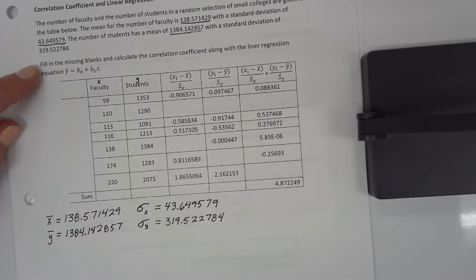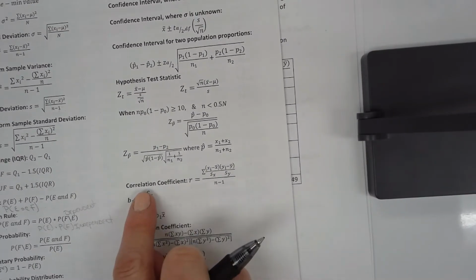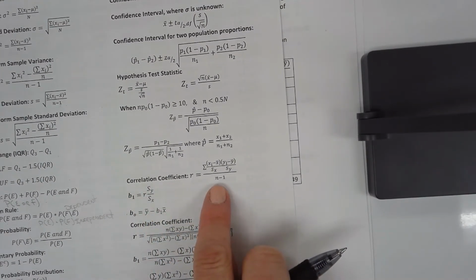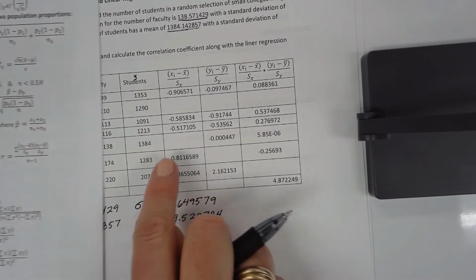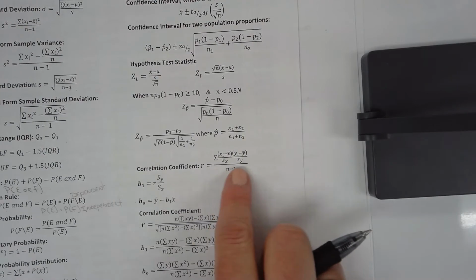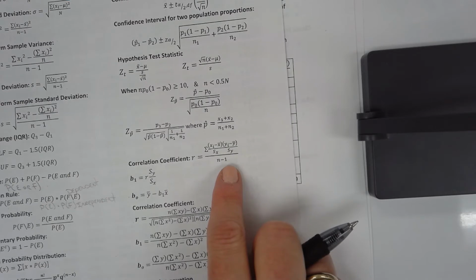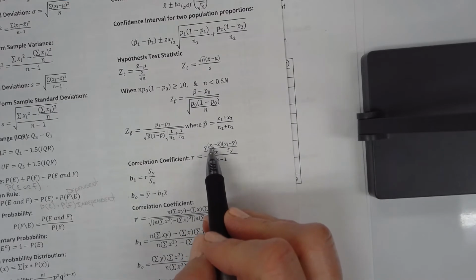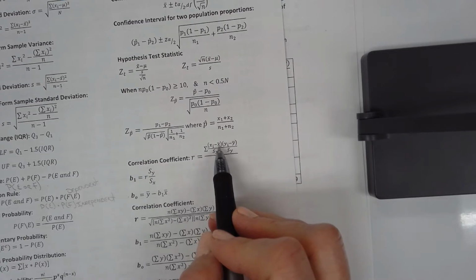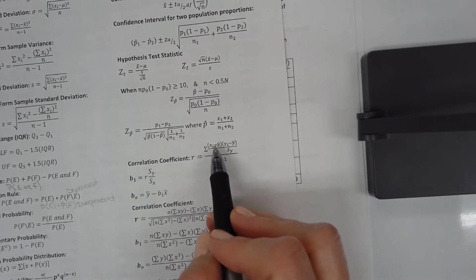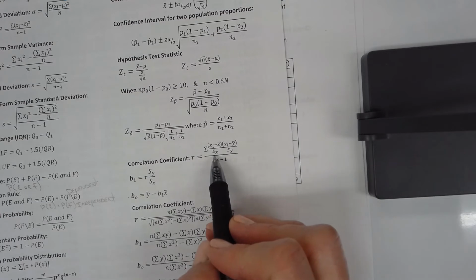Okay, so it says fill in the missing blanks and calculate the correlation coefficient. Okay, so if you look at the formula here, this is the formula for correlation coefficient. And this chart is already built to help us use that formula. Okay, so this is telling me to take each X value, subtract the mean of the X from it, and then take that answer and divide by the standard deviation of X. Make sense?